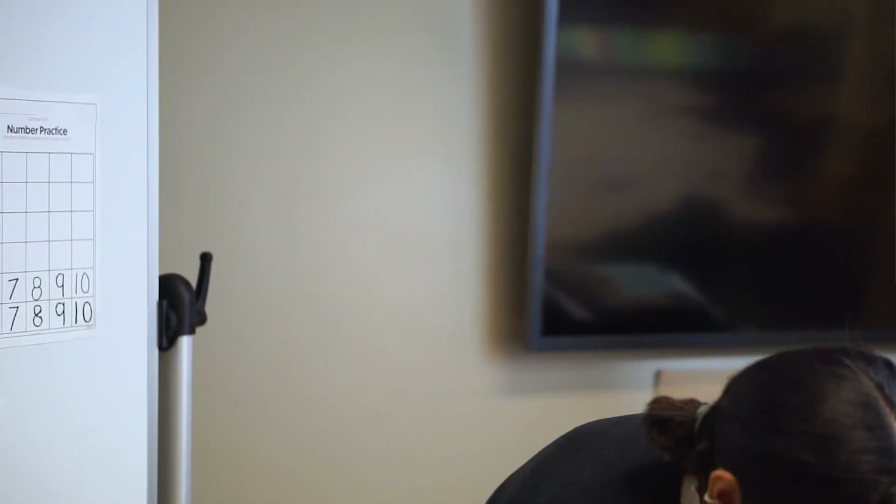Cutting out 8, 9, and 10. Okay. I finished cutting mine out. If you need some extra time, Miss Olivia will wait for you. Have your glue stick ready, because we're going to be pasting a lot of numbers today.